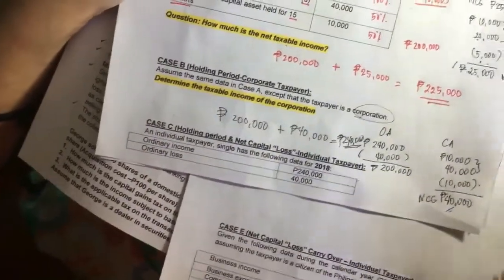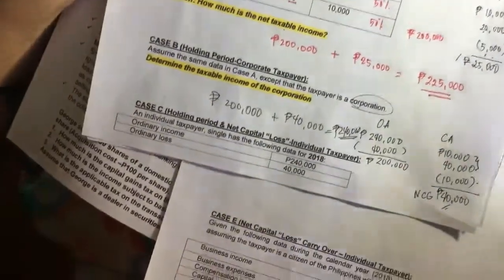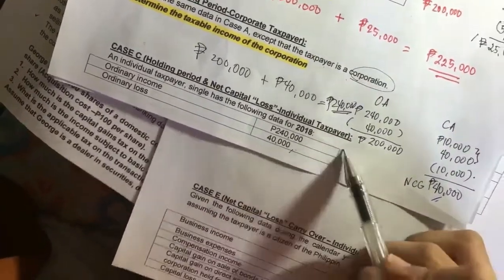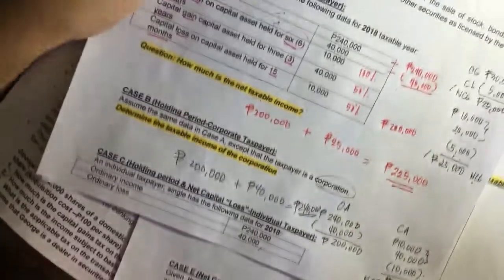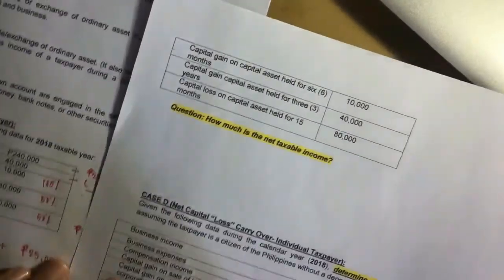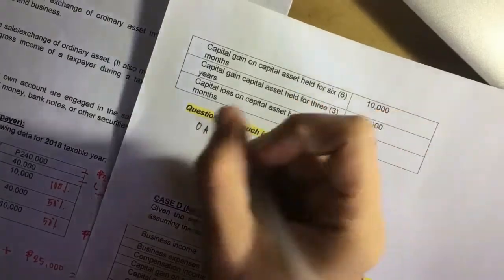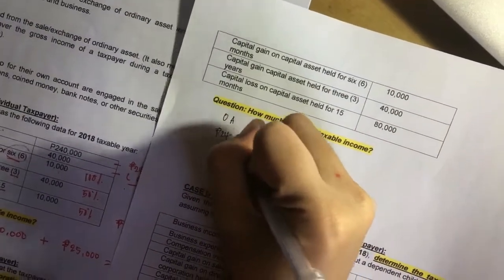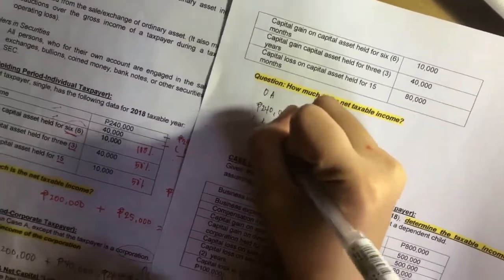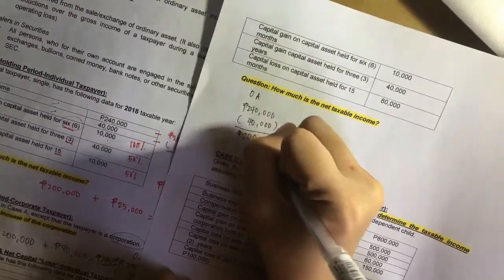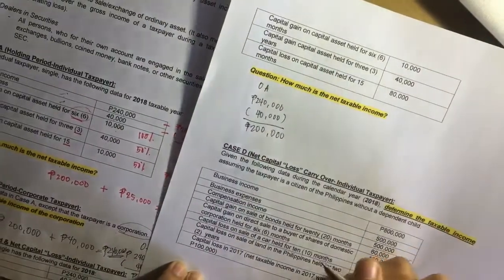Let's see if there is a loss that could be carried over. So we have an ordinary income of 240, ordinary loss of 40. Technically, we have the same data above, so we are just going to transfer it here. Please refer to your handouts. First is your ordinary asset. We have 240,000 pesos less your ordinary loss of 40,000 pesos. Same total, we have 200,000 pesos.